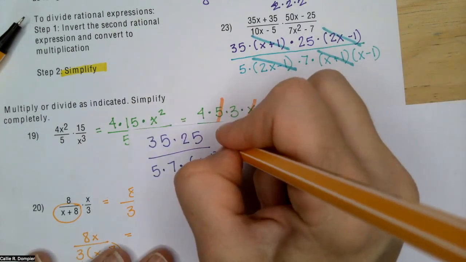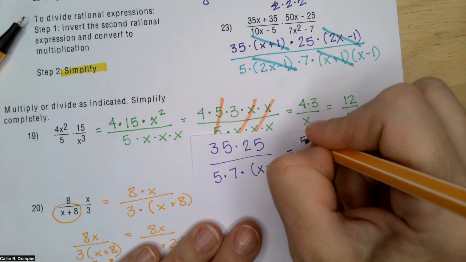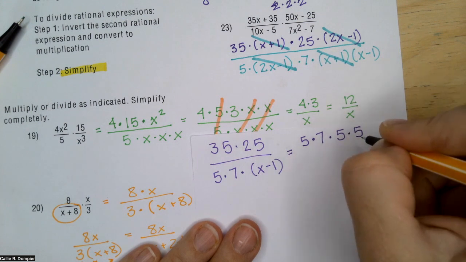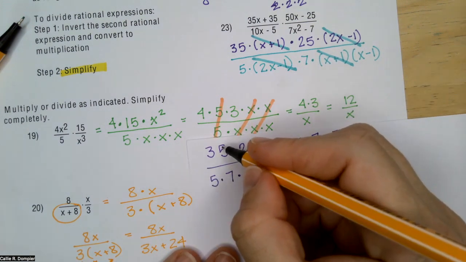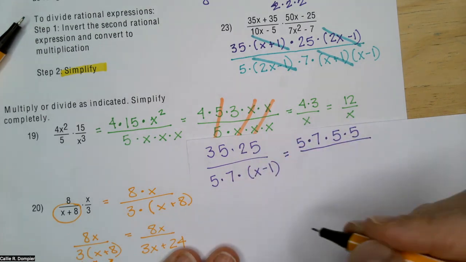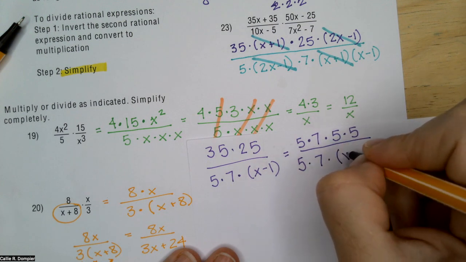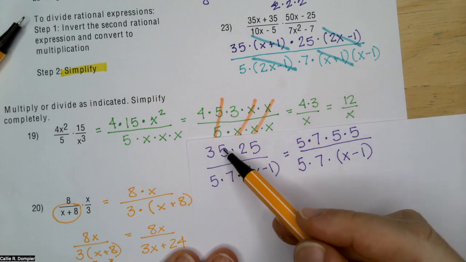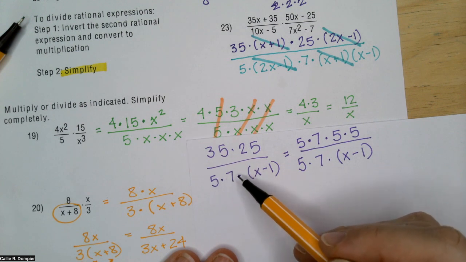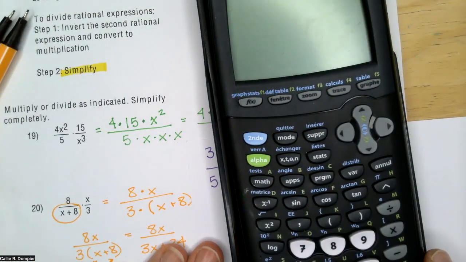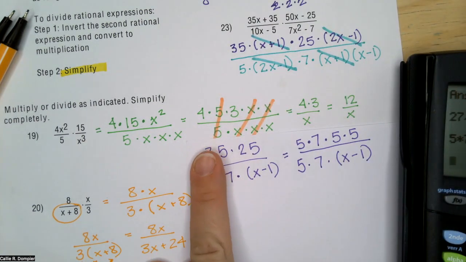These are not. So 35, the prime factors of 35 are 5 times 7. And then the prime factor of 25 is 5 times 5. Or you can just say, well, 35 divided by 7, 25 divided by 5. You can do it however you want, okay? 5 times 7 times x minus 1. You just want to make sure that you can't divide out a 5 or a 7, or you can just multiply 5 and 7 together, right? 5 times 7 is 35. 35 divided by 35 cancels, and I just have 25 over x minus 1.